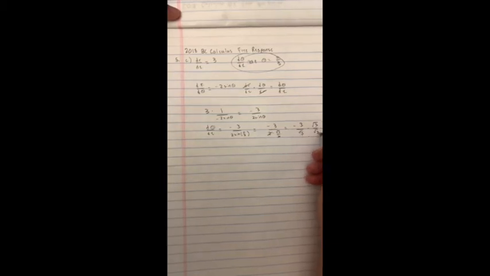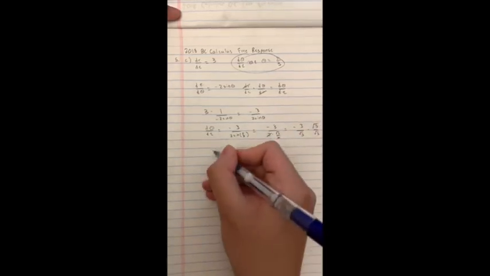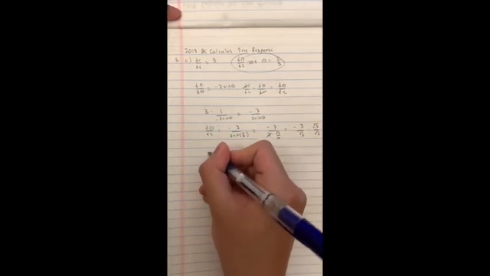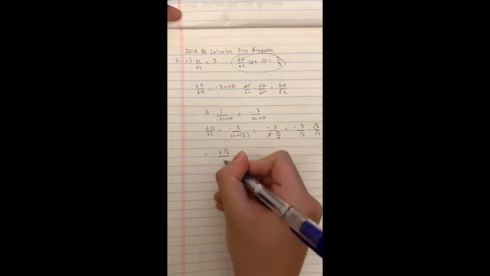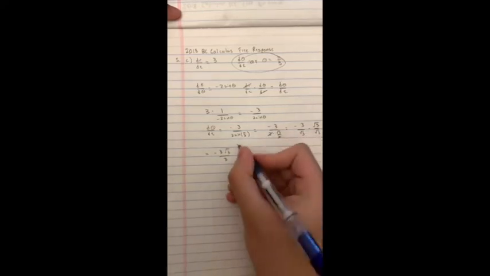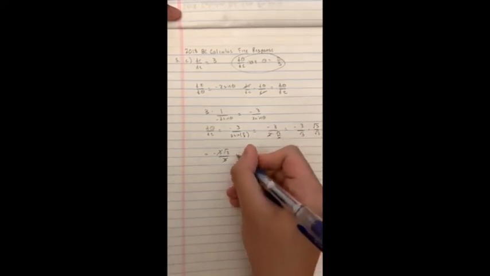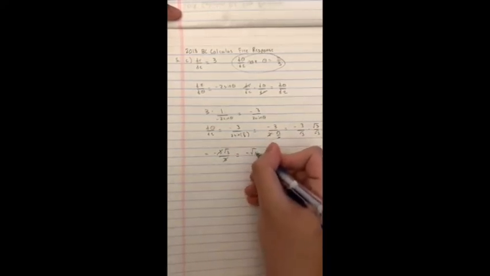Square root of 3 times square root of 3 is just 3, and negative 3 times square root of 3 is going to be negative 3 times square root of 3. So it's going to equal negative 3 square root of 3 divided by 3. These 3's here cancel out, and this becomes negative root 3.